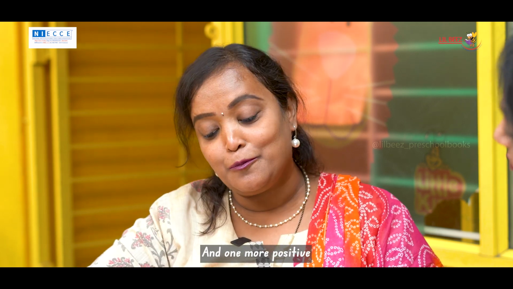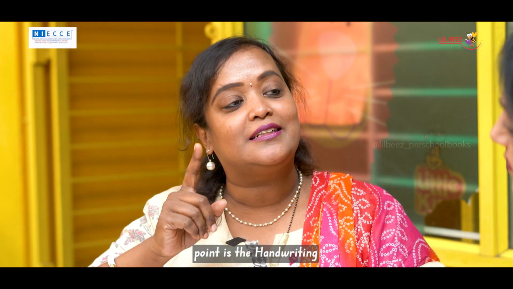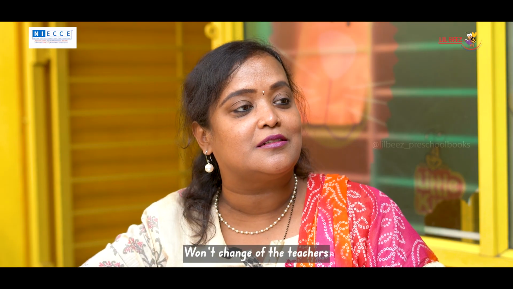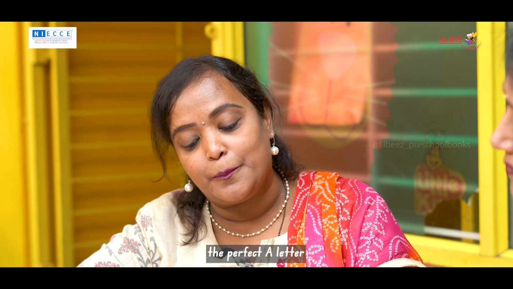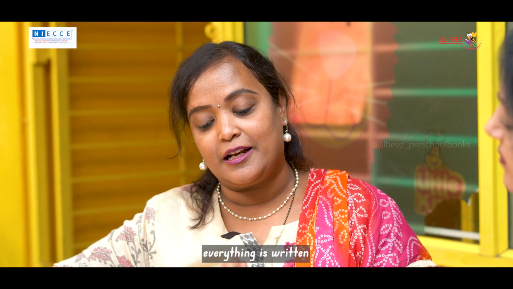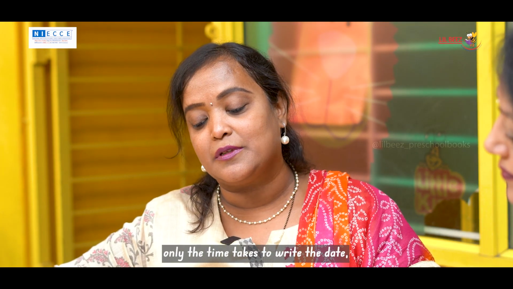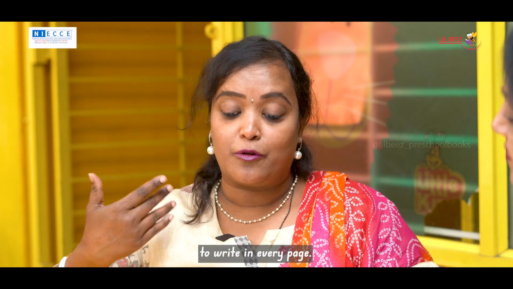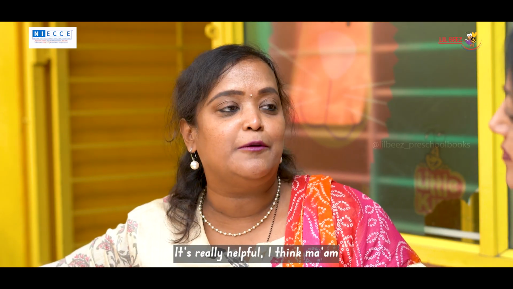Wow. And one more positive point is that the handwriting of the teachers won't change. Exactly. So the child can follow the perfect A letter, and it's pre-printed, lines are there, everything is written, only the date needs to be written. Wow. And it's really time consuming to write on every page. It's really helpful, I think, ma'am.